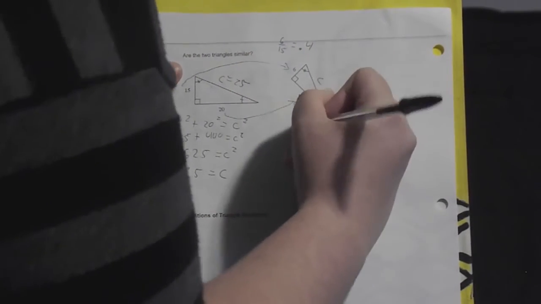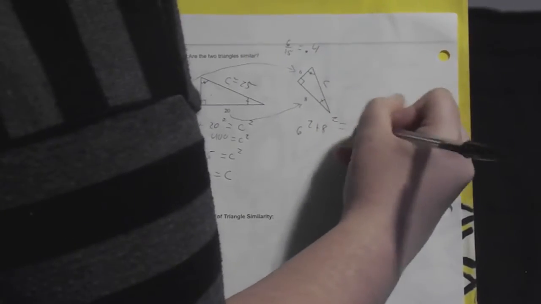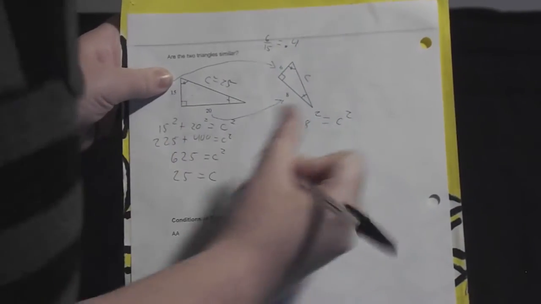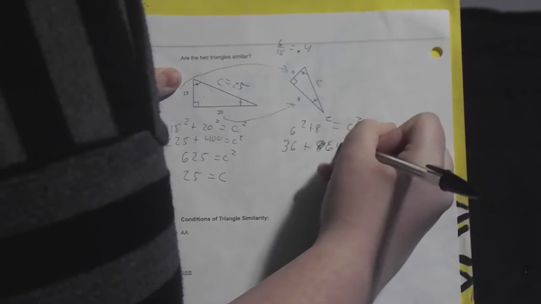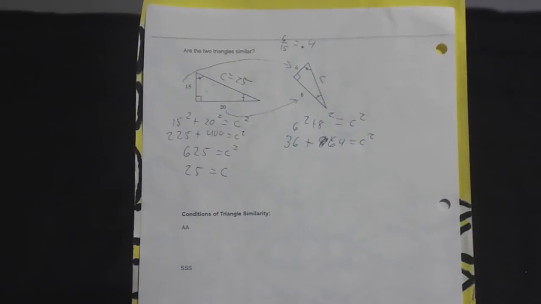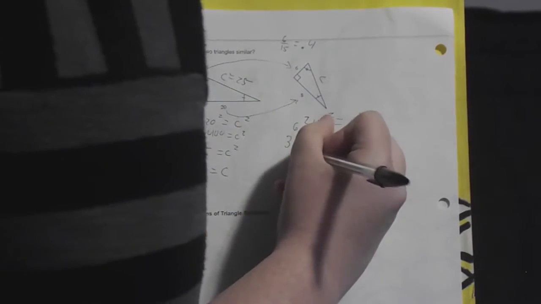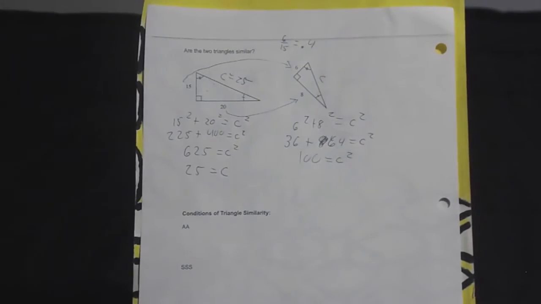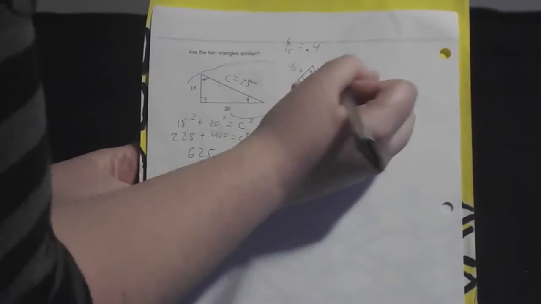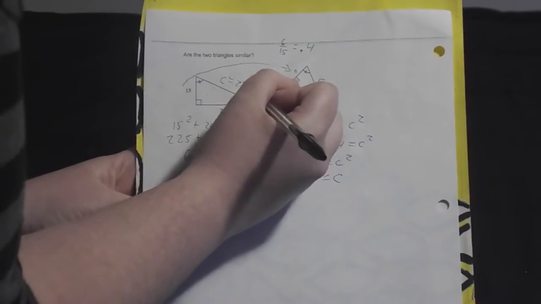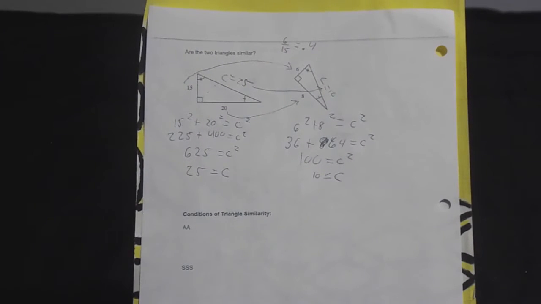And if I do it for this one, I have 6 squared plus 8 squared equals c squared, because my two a and b are 6 and 8. 6 times 6 is 36. 8 times 8 is 64. 36 plus 64 is 100. So 100 is c squared. So c has to be some number that when squared it's 100, and the answer to that is 10. So this c is 10. So I need to check, is 25 times 0.4 equal to 10? And if I put it in my calculator, yes it is. So these two triangles are similar.